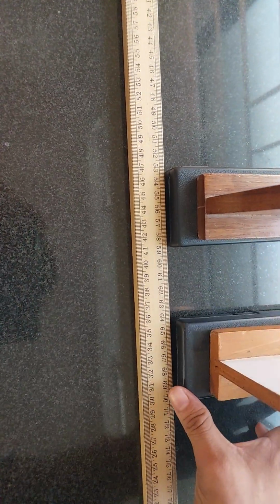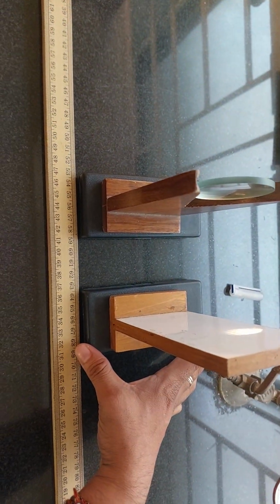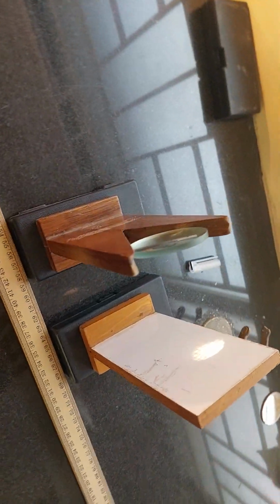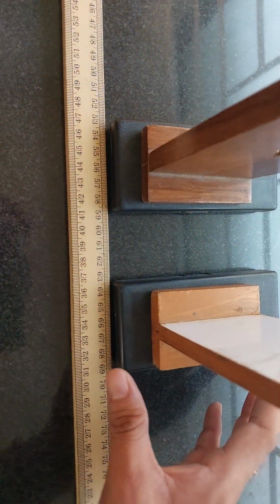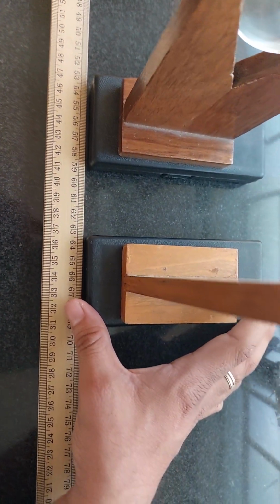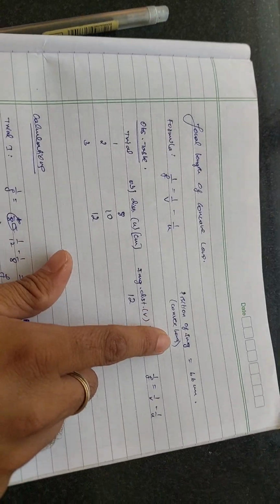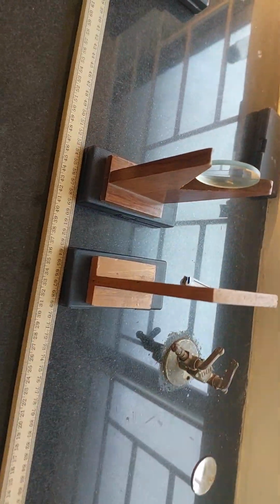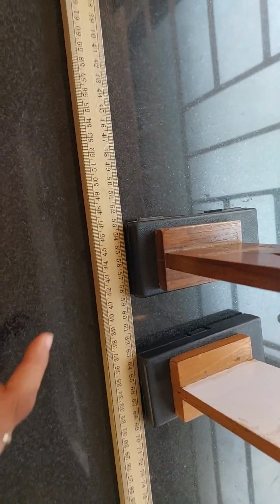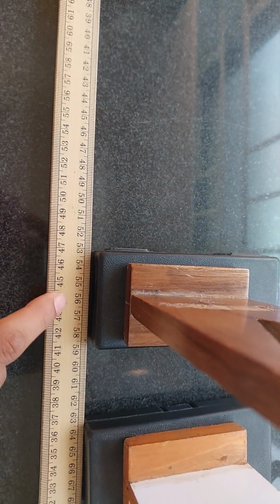Remember that whatever is on the screen, that is the object. It should be placed at 66 centimeter because that was the position when there was no concave lens. I have noted that down already. Now 66 minus 10, so 56 centimeter.